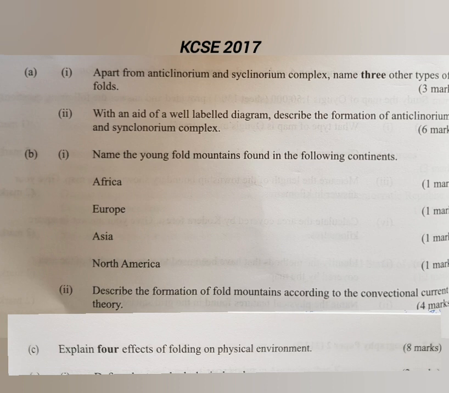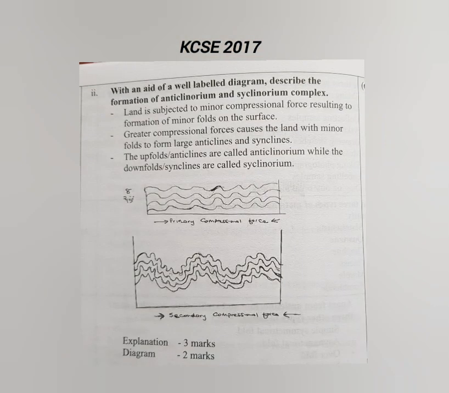Then question 8, Roman 2. With an aid of a well-labeled diagram, describe the formation of anticlinorium and synclinorium complex. How is an anticlinorium and synclinorium complex formed? So here we're going to give the explanation, and then we can draw one final diagram showing the anticlinorium and synclinorium complex. So how does it form? Crustal rocks are subjected to weak compressional forces. A series of small or minor folds form on the crust.